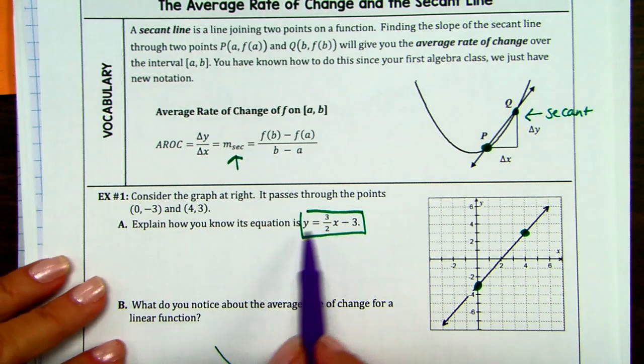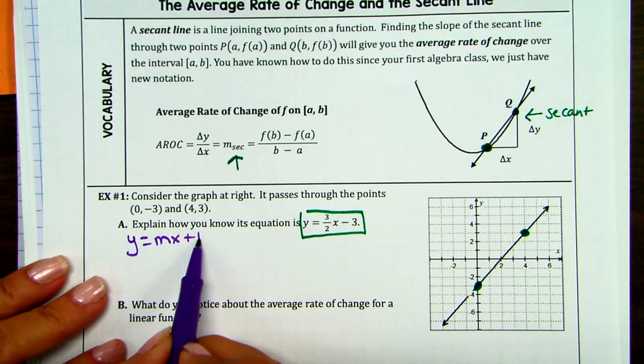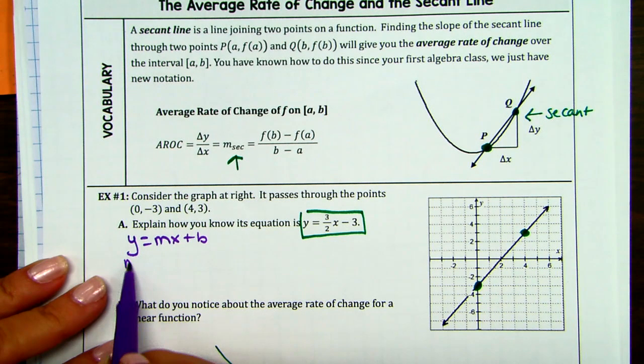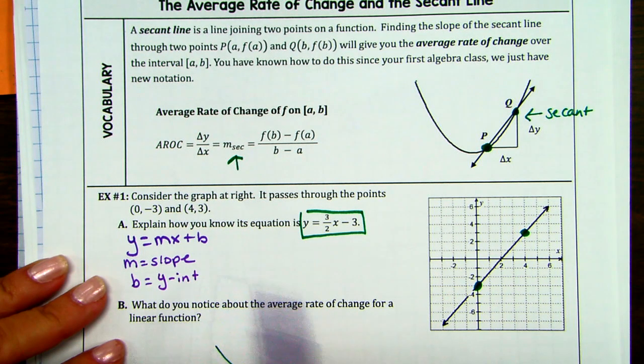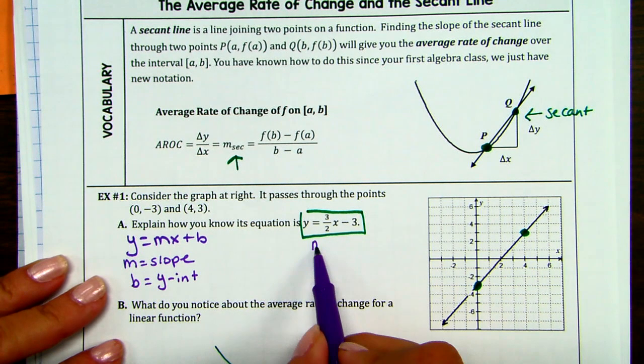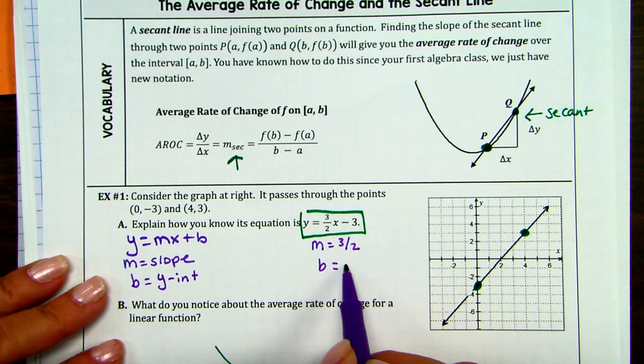So I think you guys know that that's slope-intercept form, right? And your M is your slope, and your B is what? Your y-intercept. Good. Okay. And then, in this case, we have a slope of 3/2 and a B of -3.